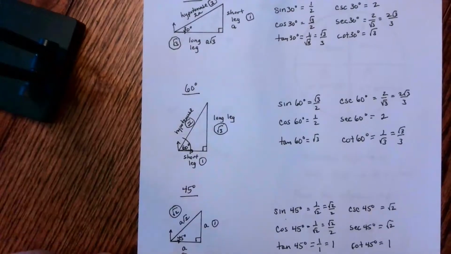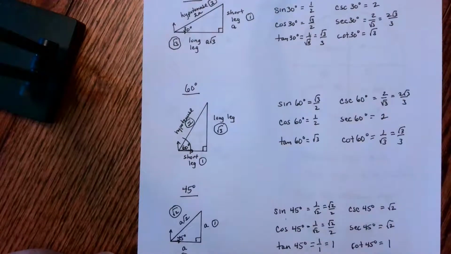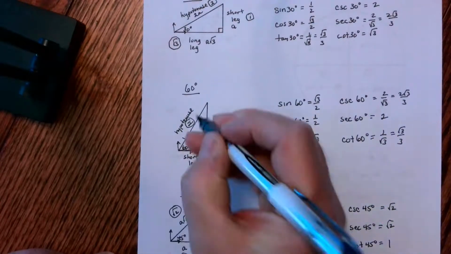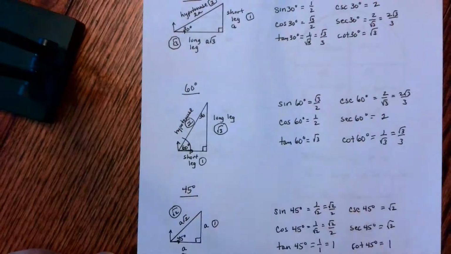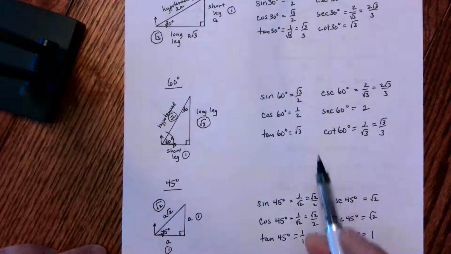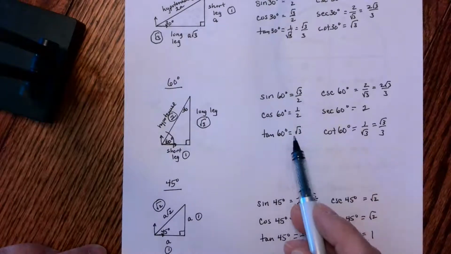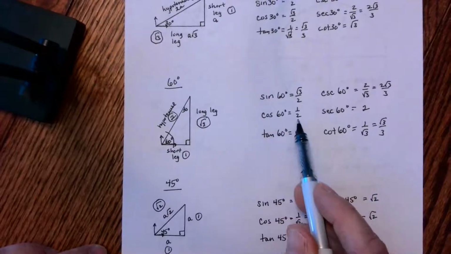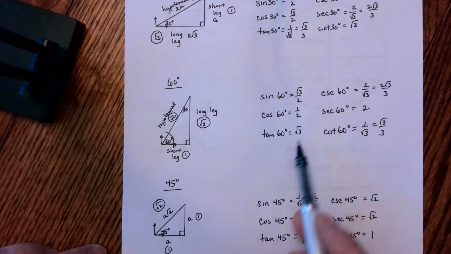60 degrees, once again, all we did was just rotate our 30, 60, 90 triangle. Once again, opposite my 30-degree angle up here is my short leg. So once again, we have 1, 2, square root of 3. But since we've rotated our triangle, we now end up with our relationship. The sine of 60 degrees is the square root of 3 over 2. The cosine of 60 degrees is 1/2. The tangent of 60 degrees is the square root of 3.